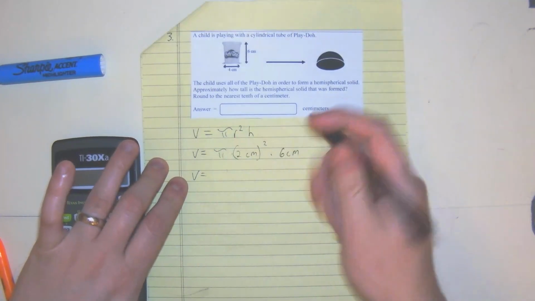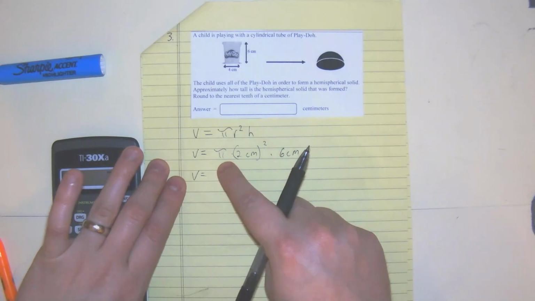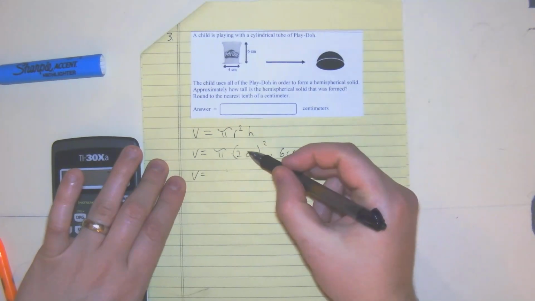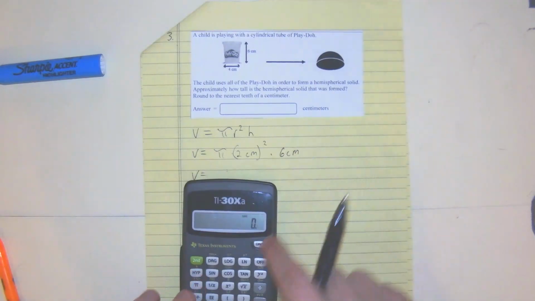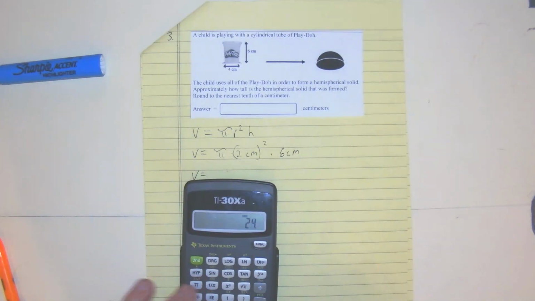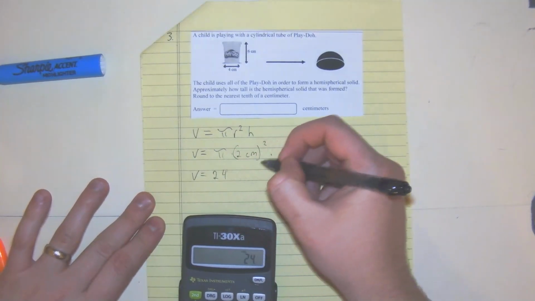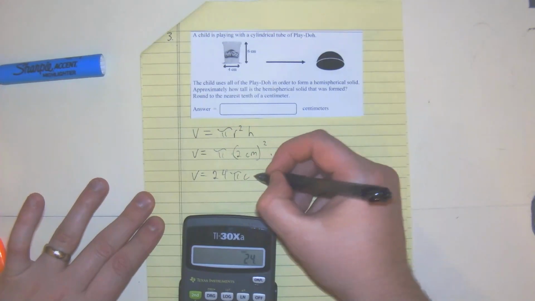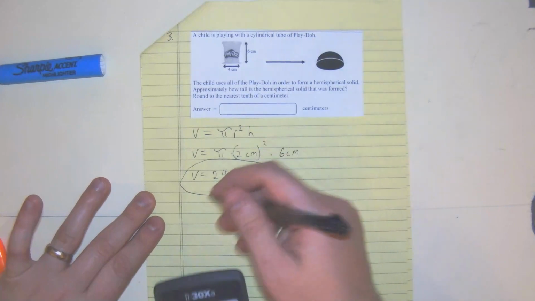So here I'm going to keep my answer in terms of pi because that's going to be an easier way of working with it. Less is more. If I don't have to write decimals, that's a win for me. So right here, 2 times 2 is 4. I'm going to keep it in terms of pi. So 2 times 2 times 6 is 24. So we get 24 pi centimeters cubed. Alright, so we just found it for the cylinder.